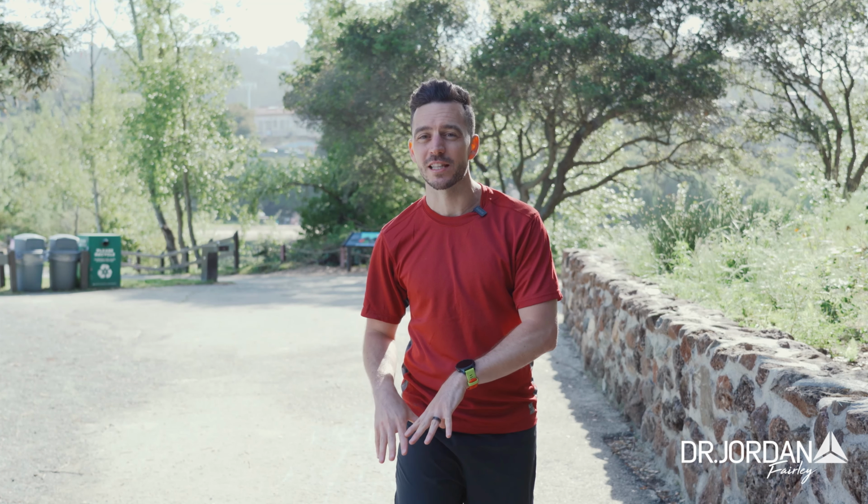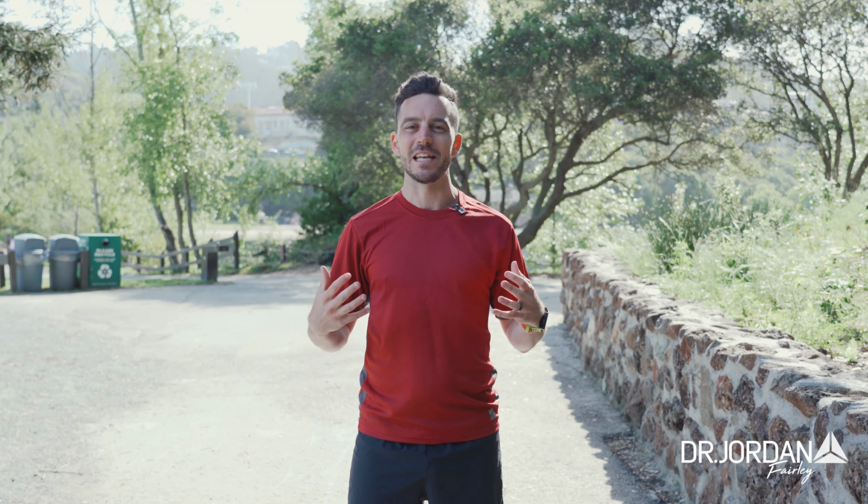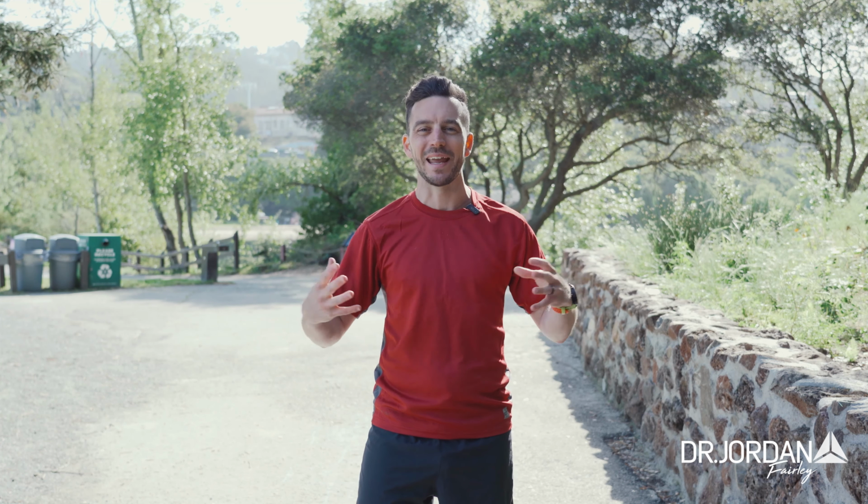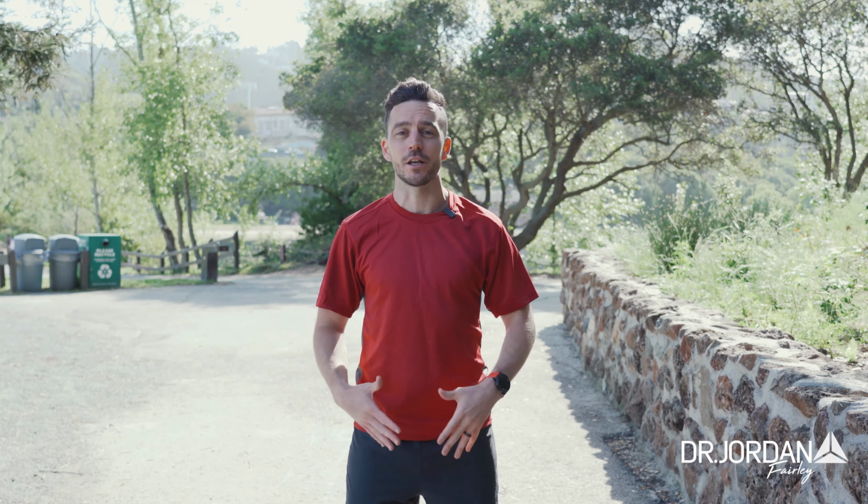All right, so now that you have a really good idea of what the IT band looks like, and you know now how to properly foam roll the IT band so that you're not contributing to more pain and inflammation over time, I want to share with you how you can start to train good mechanics as well as a simple stretch and strengthening to help prevent IT band pain over time.